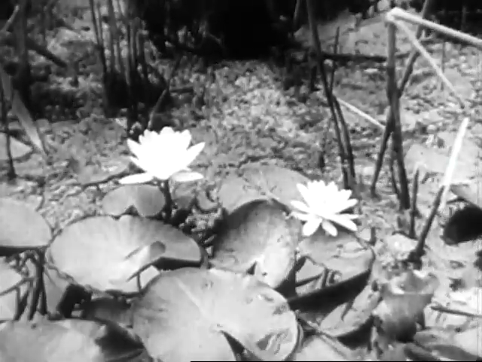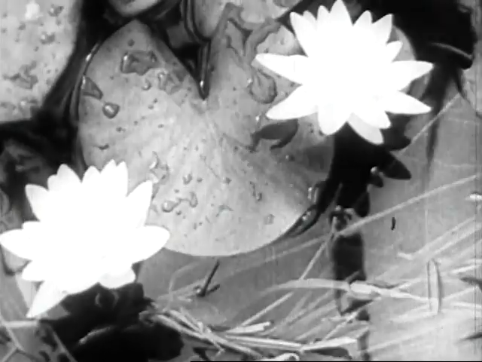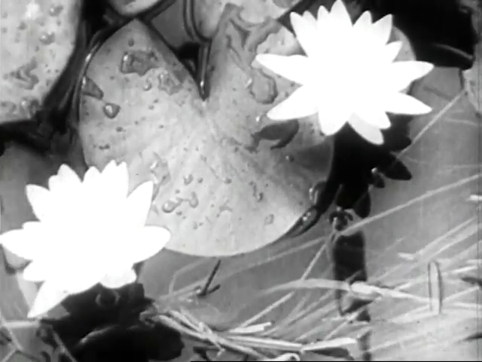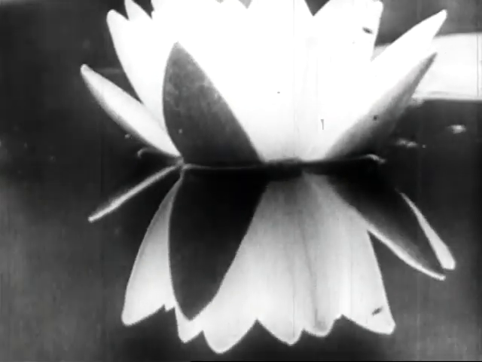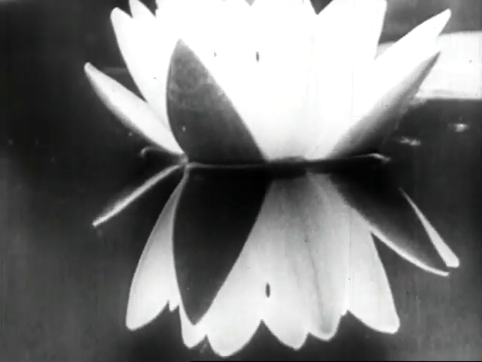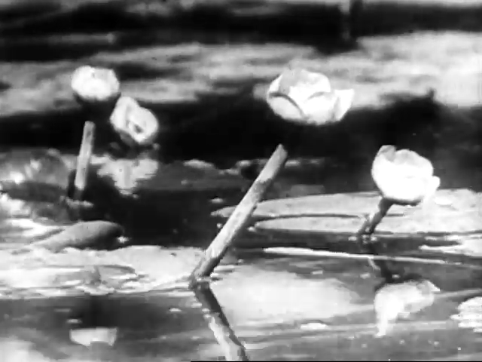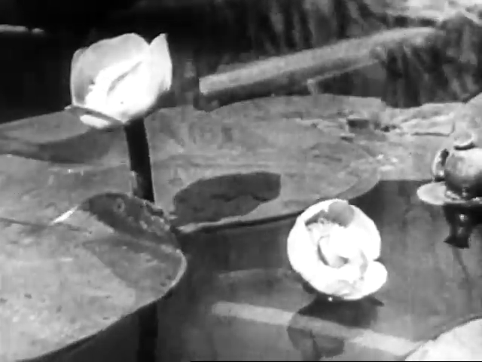And here are some beautiful water lilies. I don't think there's anything prettier in nature than a lovely white water lily. Famous French artist did a whole series of wonderful pictures of such flowers. And the pond lilies, which are smaller, they're yellow mostly, but very attractive.